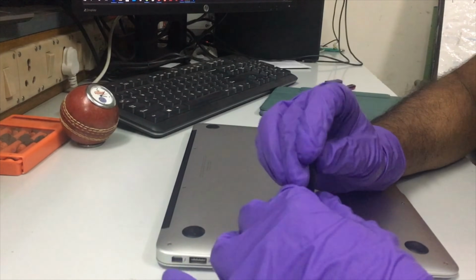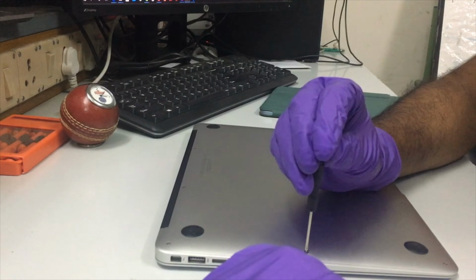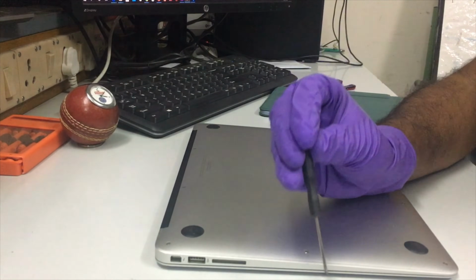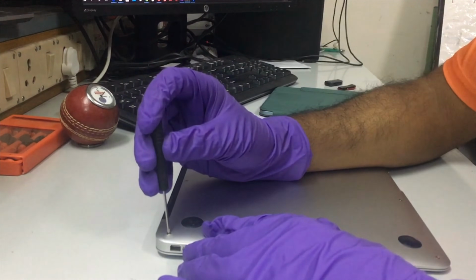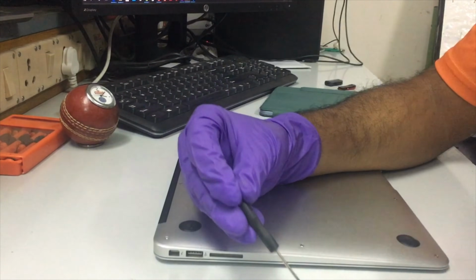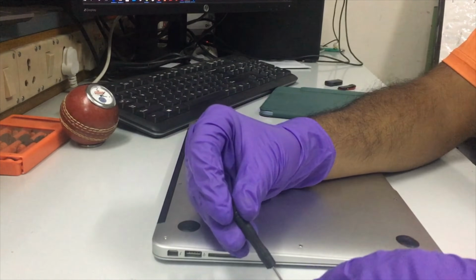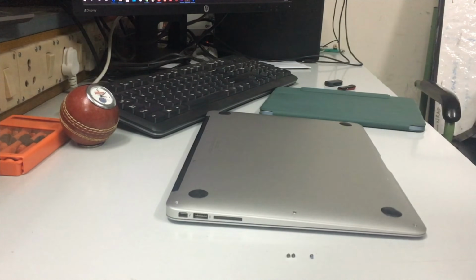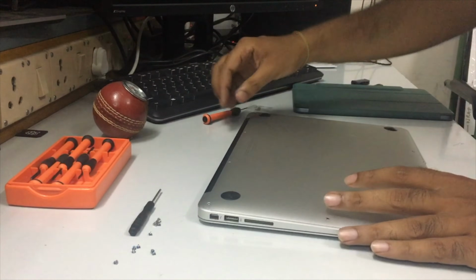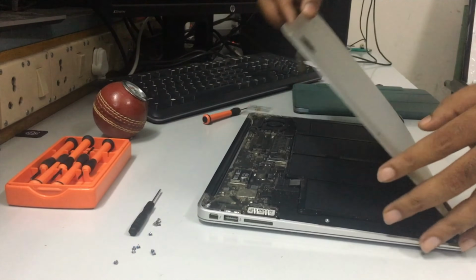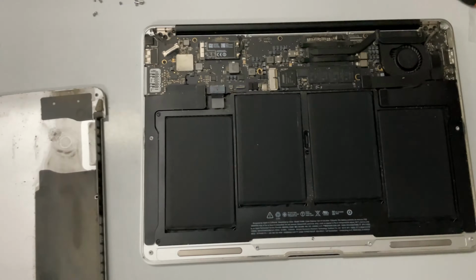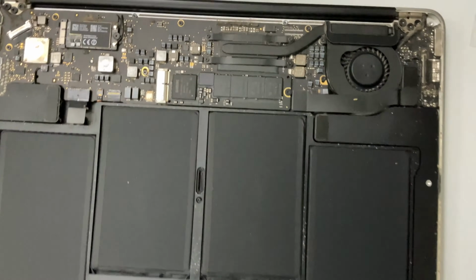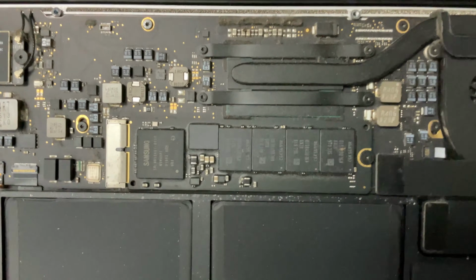These are very delicate, so you should take care. Once all the screws are open, I can remove this body part, and here you can see the batteries are there, and the motherboard is there, and on that motherboard this SSD is there.